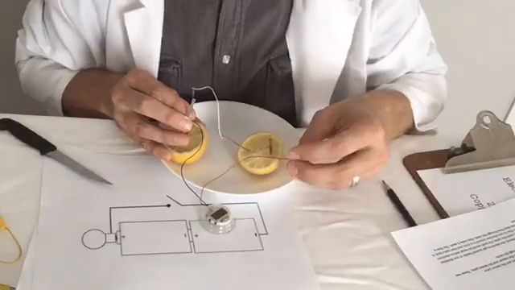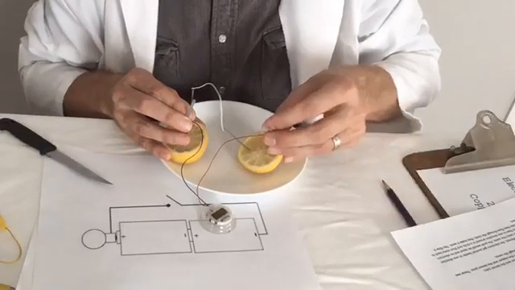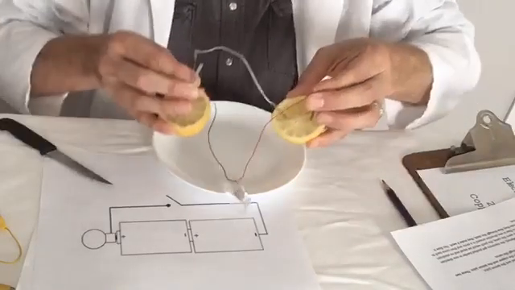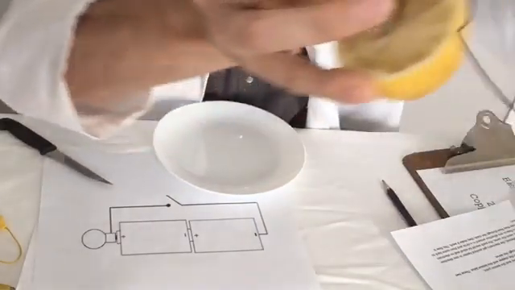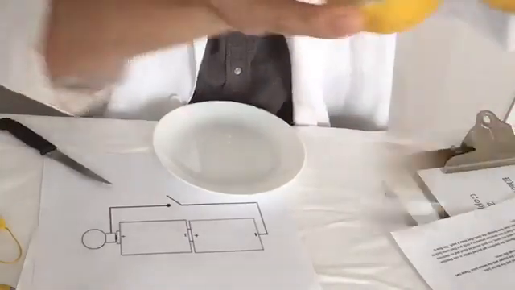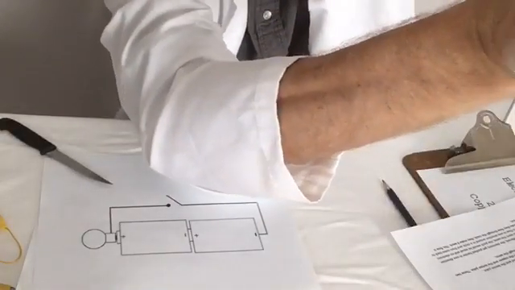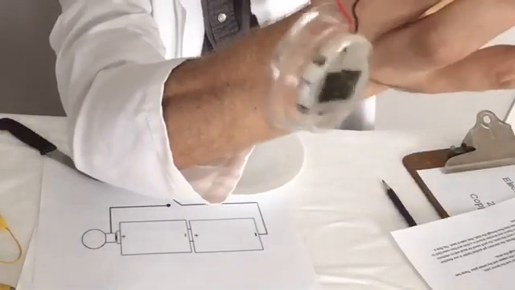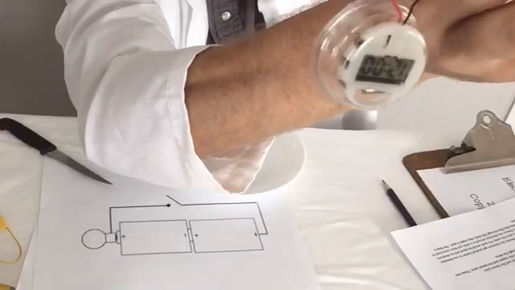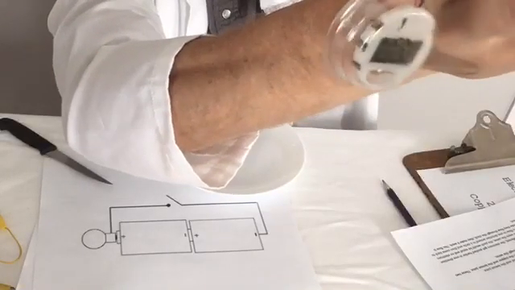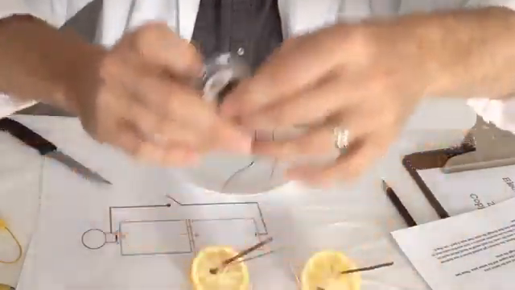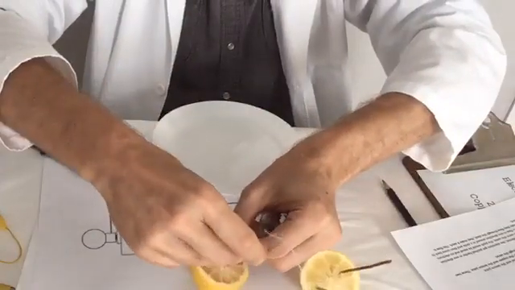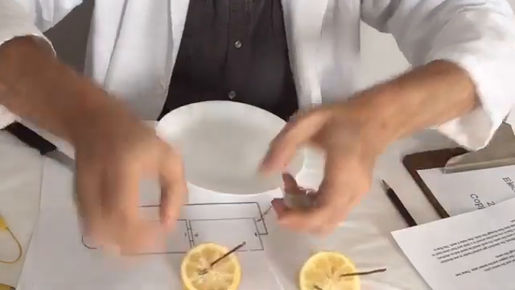It's a very not portable battery we have right here. This is where my assistant would come in handy. There's the clock, and it's working. See, there's the numbers on there. And if I let go of the wire, the numbers go away. Maybe I can figure out a way to hold this all at one time.